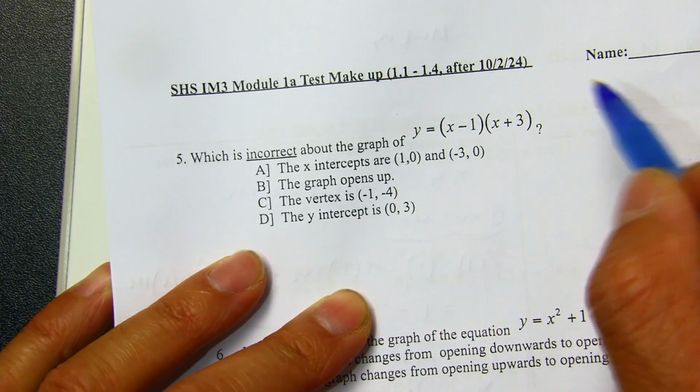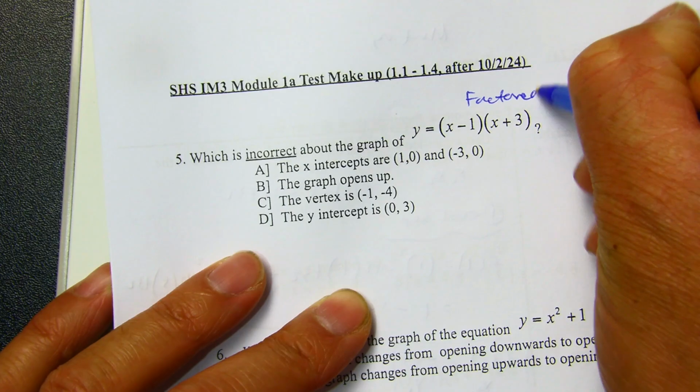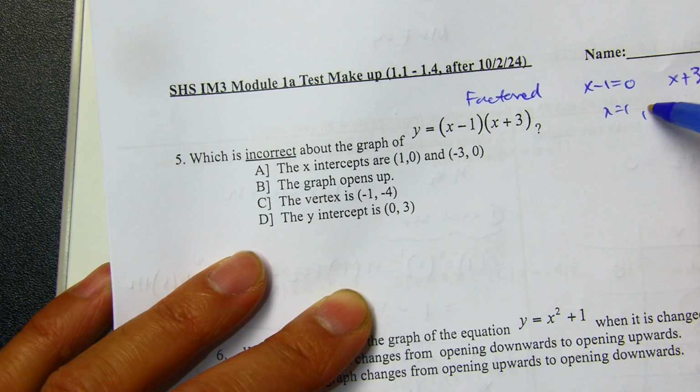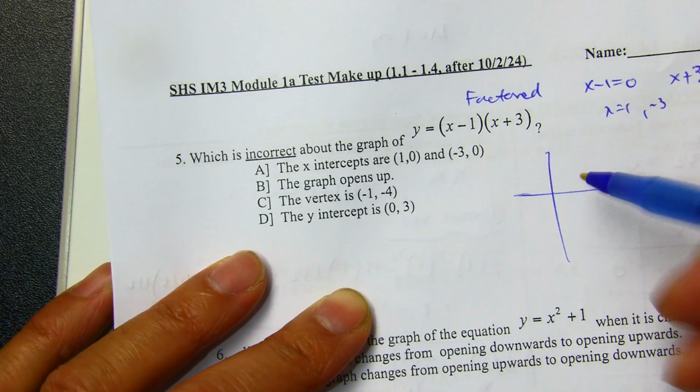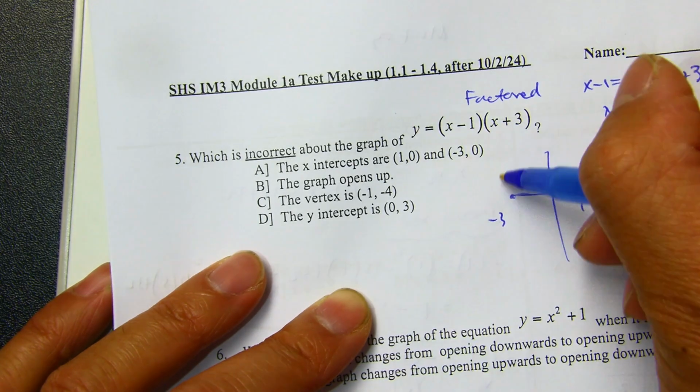Alright, so it asked me which is incorrect about this graph. So this is factored form, and I could just solve for x here. I'm setting both factors equal to 0, and I'm going to get x equals 1 and x equals negative 3. So if I graph it, it looks something like this.